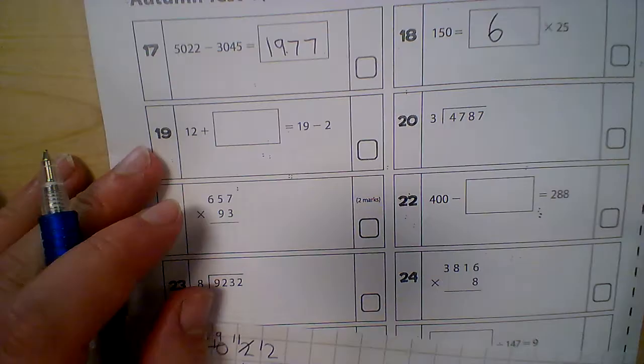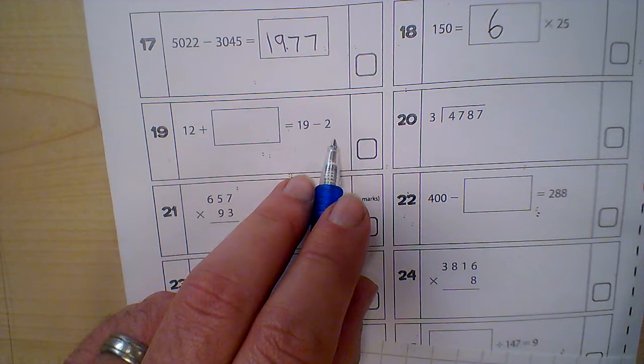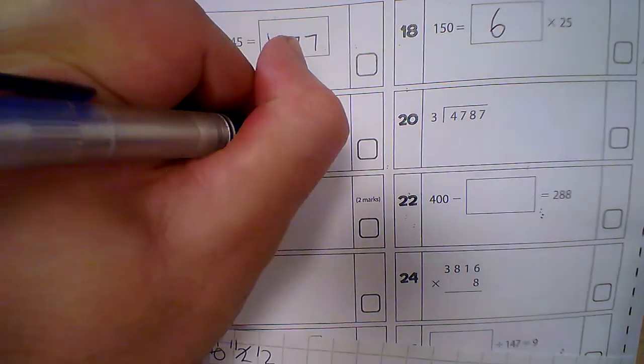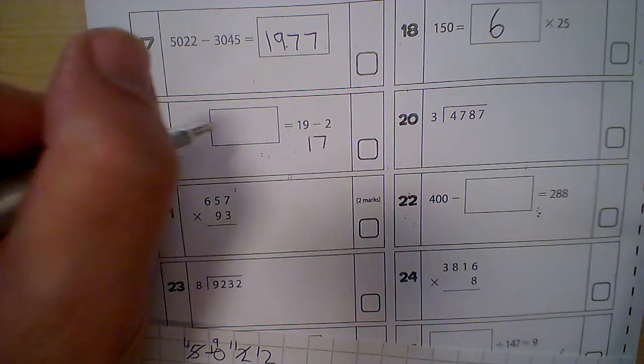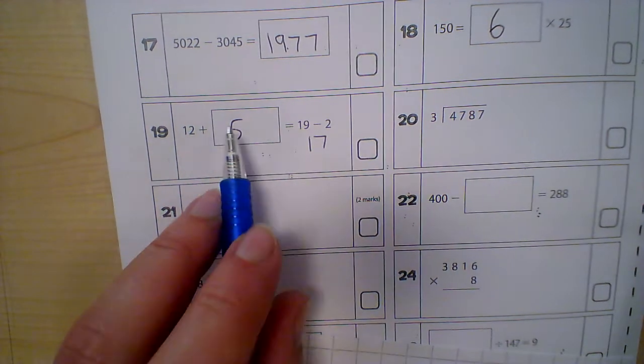Next one, another balancing the equations question. 12 plus something equals 19 take away 2. 19 take away 2 is 17. So 12 plus 5 will equal 17. It's the same on both sides.